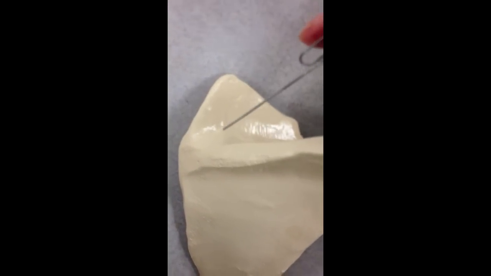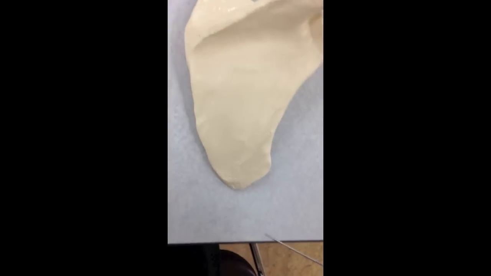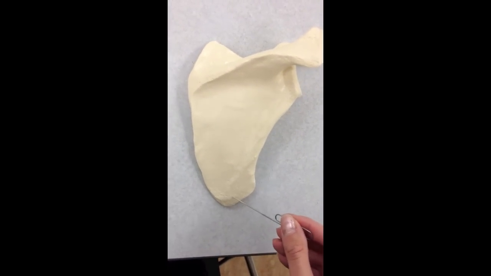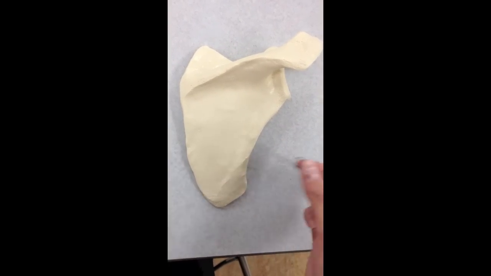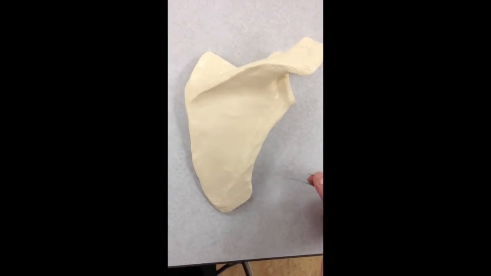We look over here. This indent in the top of the bone is the suprascapular notch. Over here is the superior angle. Here is the inferior angle. Here is the medial border. Here is the lateral border.